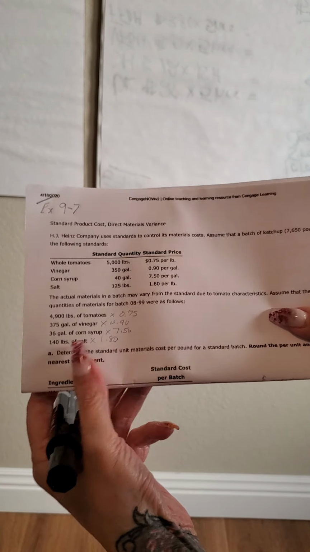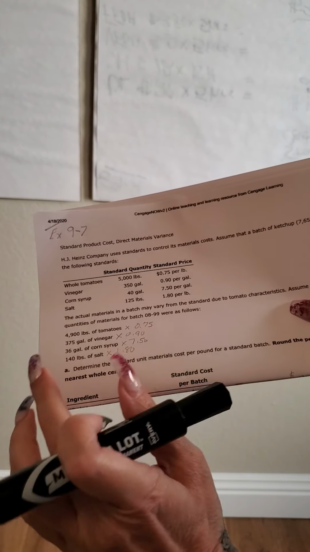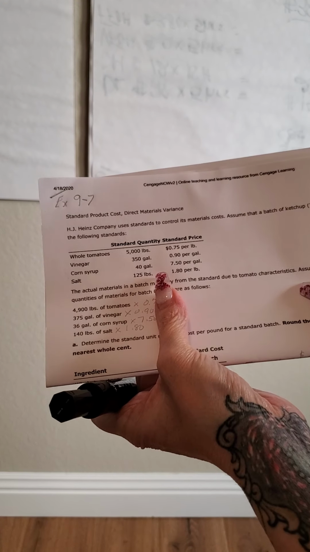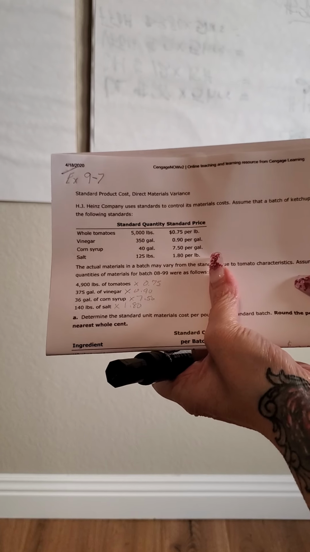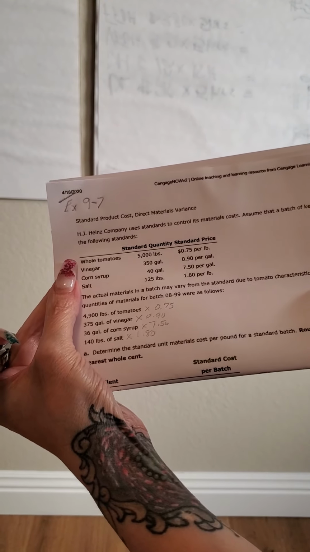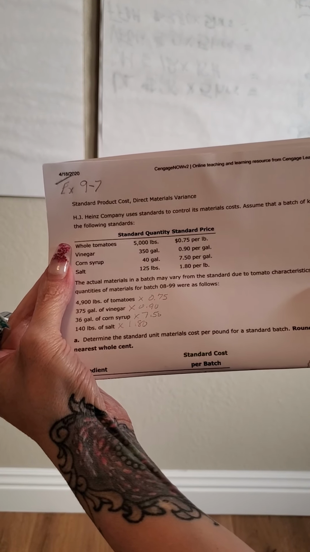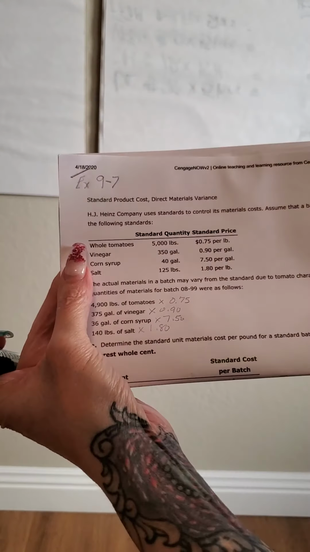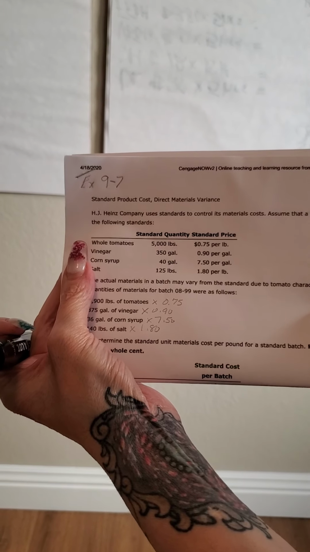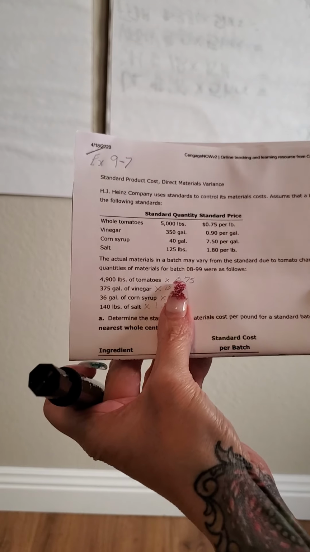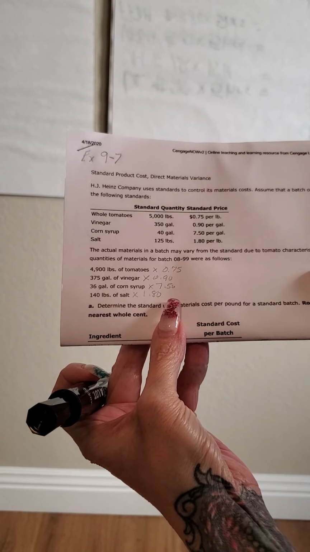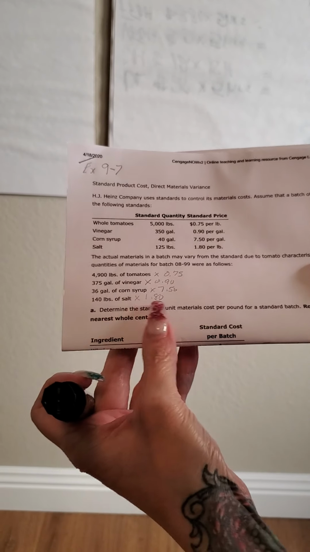Has the following standards. So here you can see again, we're given the different ingredients. We're given the standard quantity for a batch and the standard price that we expect to pay per batch. So remember, there's things like what happens if there is a glut of tomatoes on the market? Well, then that price is probably going to go lower. What happens if there's a blight on tomatoes and we're short? Then that cost will go up. Then down here, they show us the actual materials in a batch may vary from the standard due to tomato characteristics, as I just said.